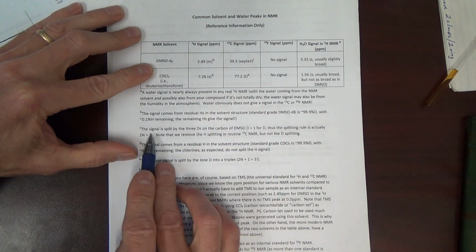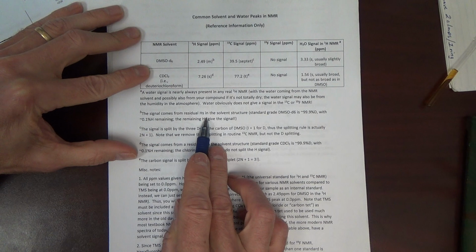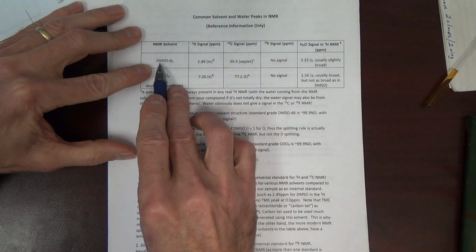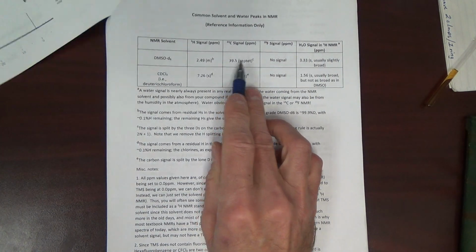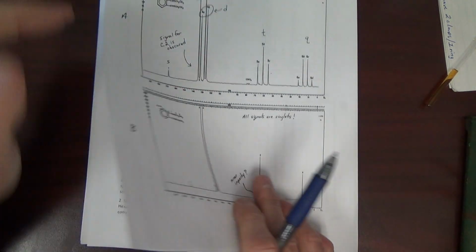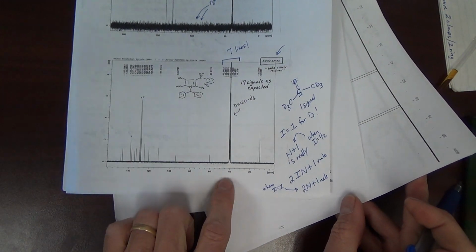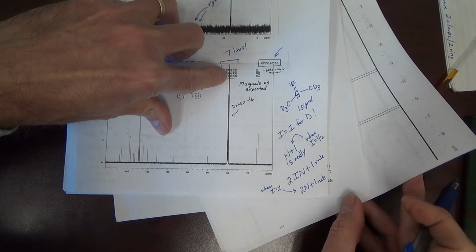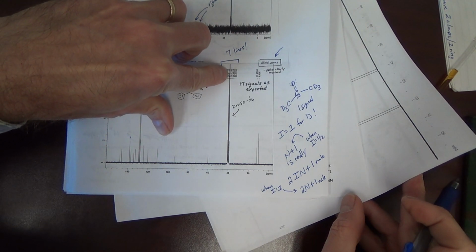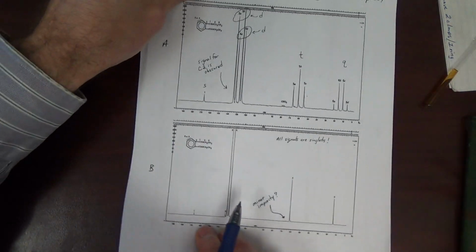And that peak is for the residual solvent, or the residual hydrogens. In the carbon NMR, DMSO gives a peak at 39.5. And here it is at about 39.5. A little bit off. Whoever set the baseline here didn't set it exactly correct.